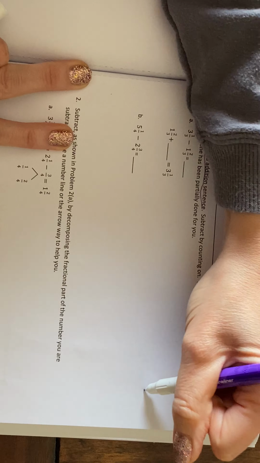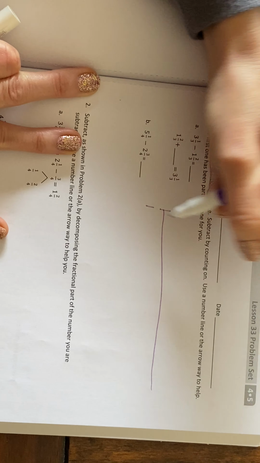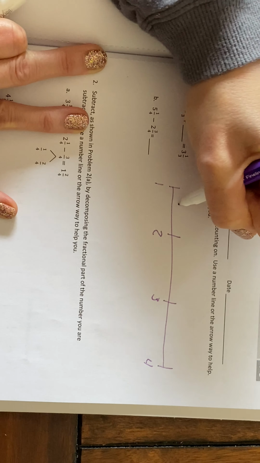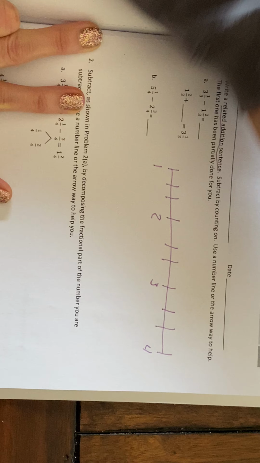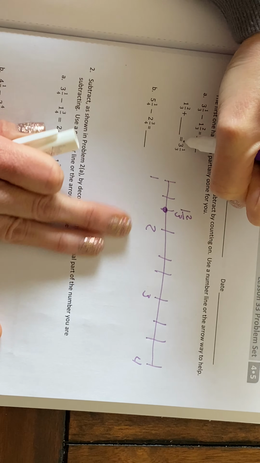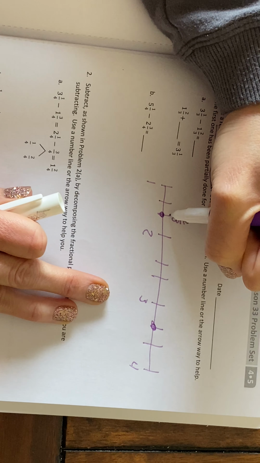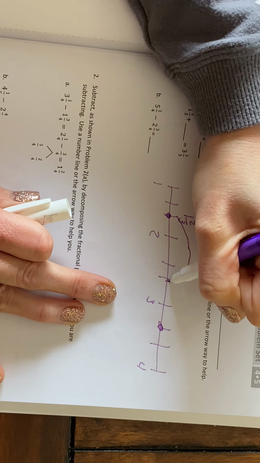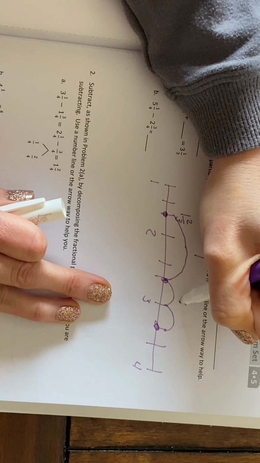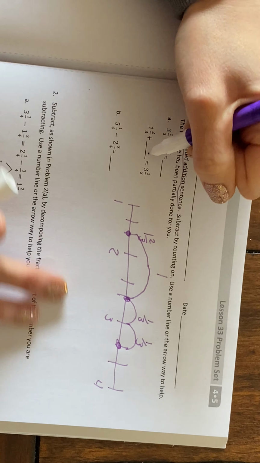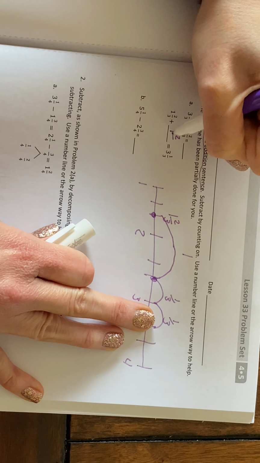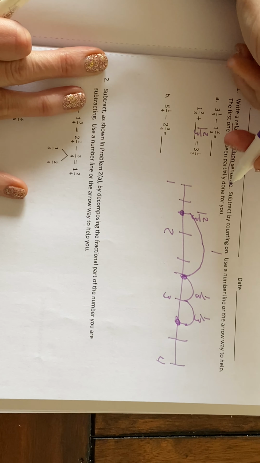Well, I could do this a couple different ways. I could make a number line. And I could start at 1 2/3 and then try to get to 3 1/3. So here would be 1 whole, and then 1/3, 2/3. So I know my answer is 1 2/3.